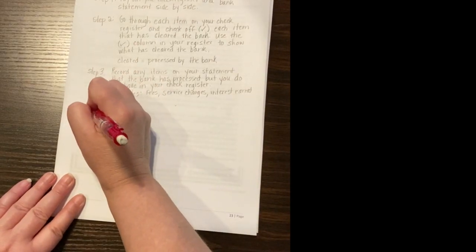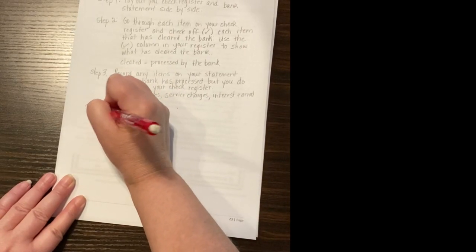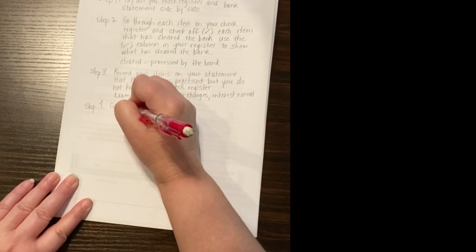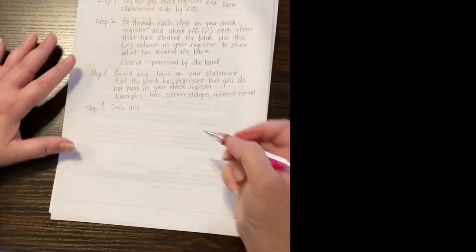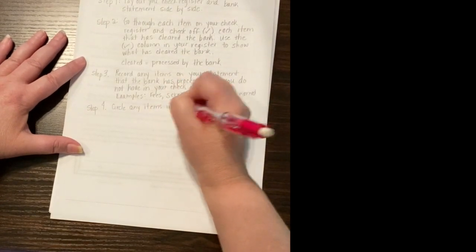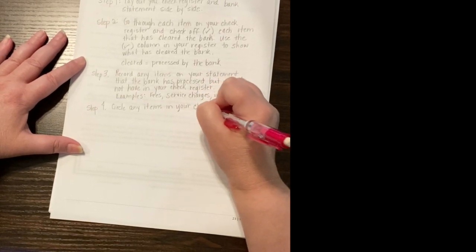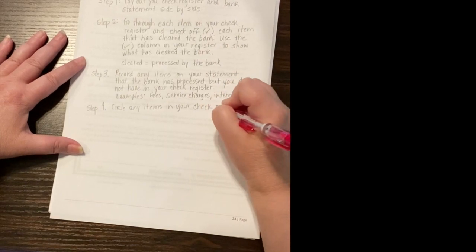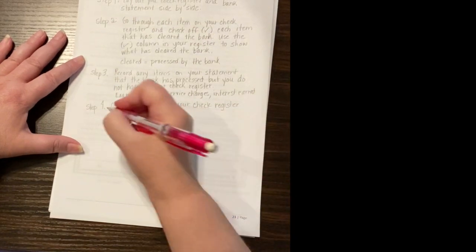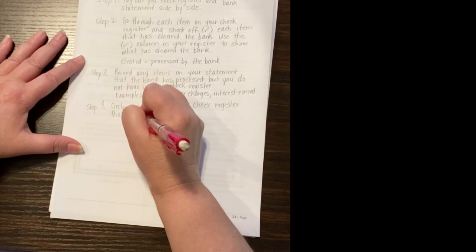Step 4. Circle any items in your check register that still aren't cleared by the bank.